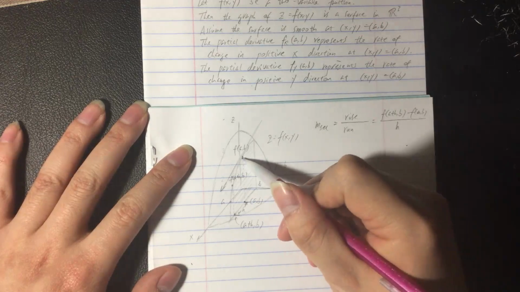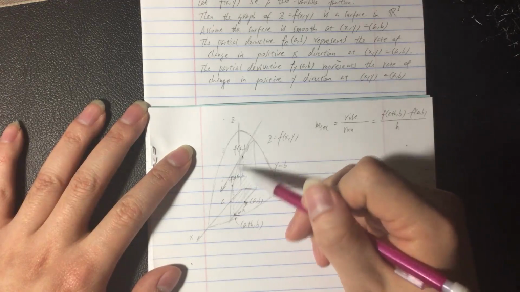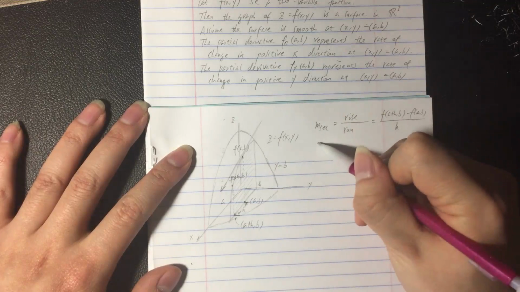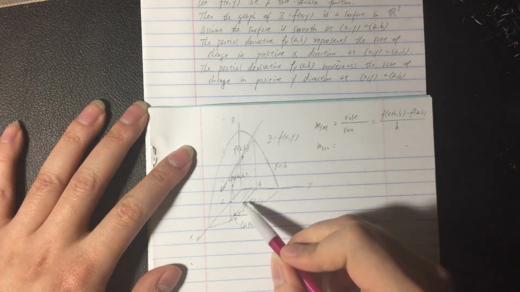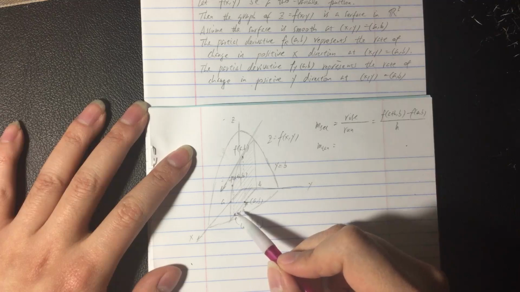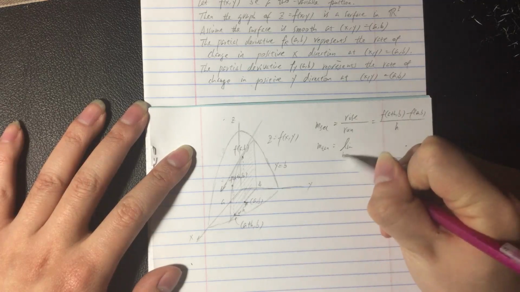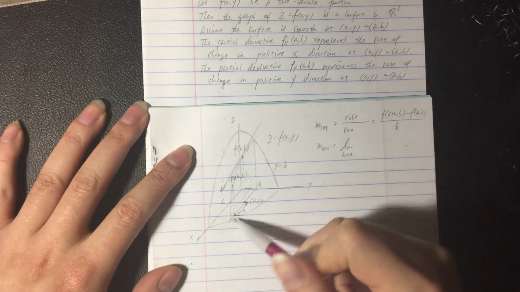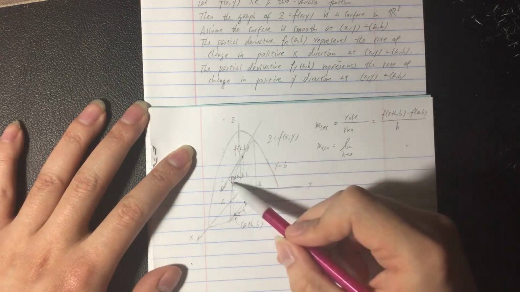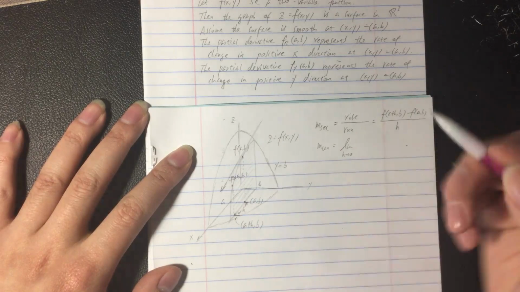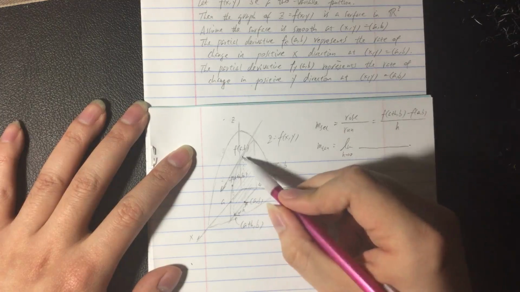But this slope is not exactly the same as the slope of the tangent line. In order to find the slope of the tangent line, we must make the distance h very, very small. So I take the limit as h goes to 0. If h goes to 0, then these 2 points will be very, very close, and eventually we'll find the slope of the tangent line at this point.